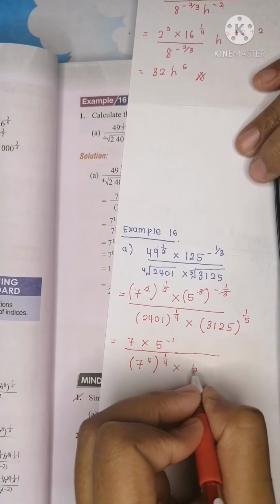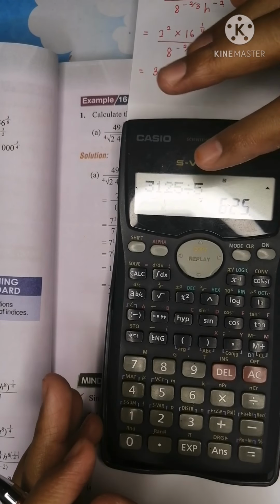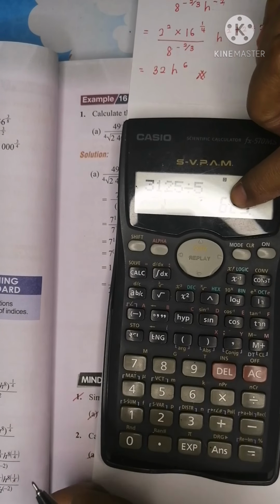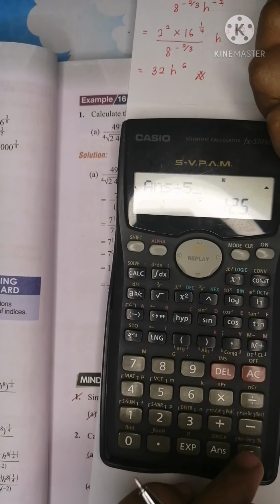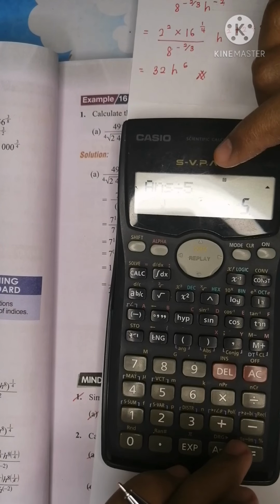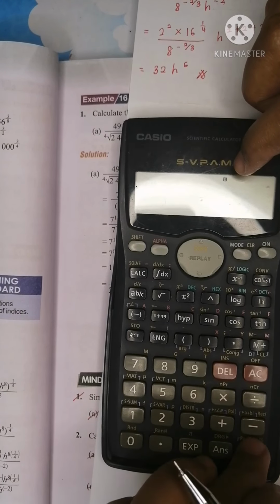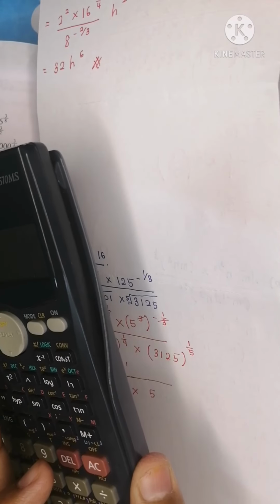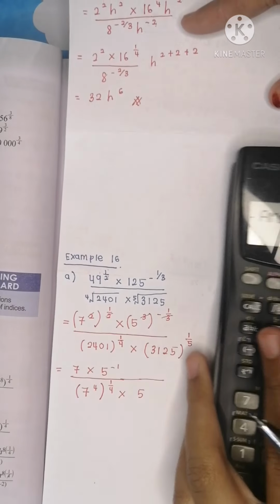So base 5. Okay, how many divisions? Now use the repeated division method. So this is the first division. Then divide by 5 again. The second one divide by 5. The third one divide by 5. The fourth one divide by 5. Then divide by 5. So 6, right? 6 divisions. Am I right? 6. Okay, 5 divisions.